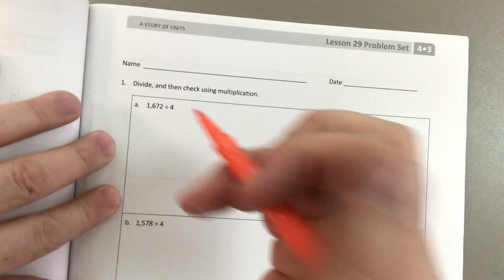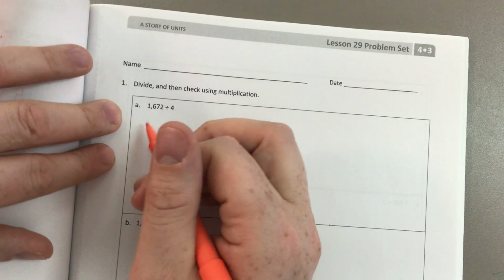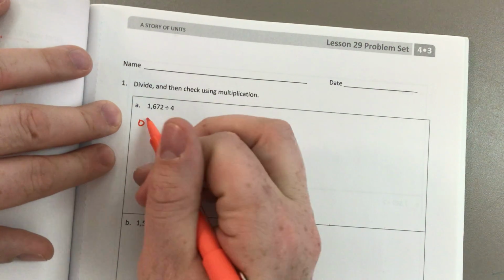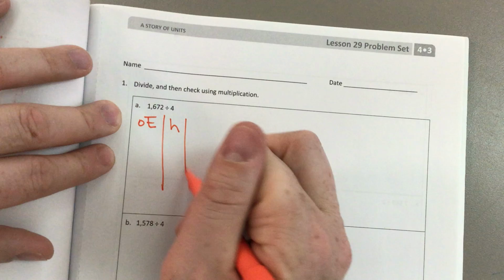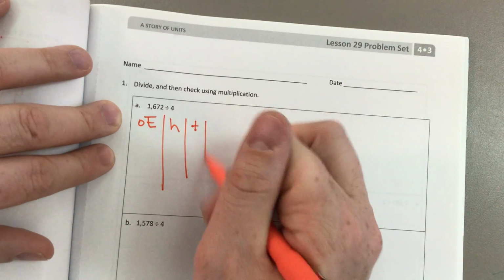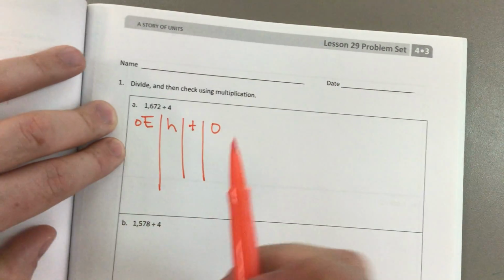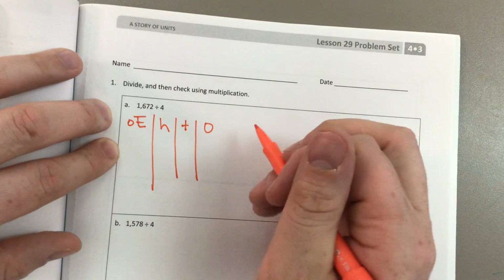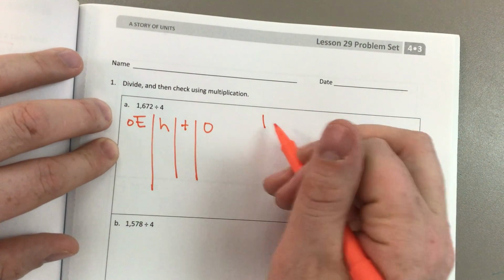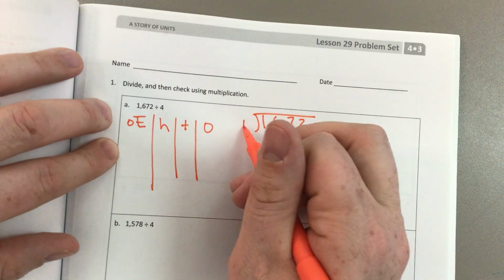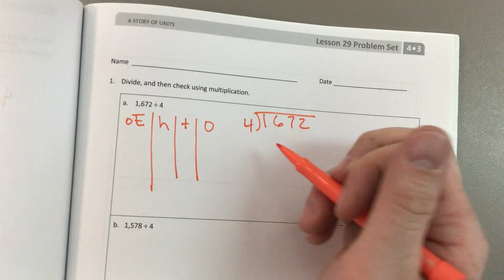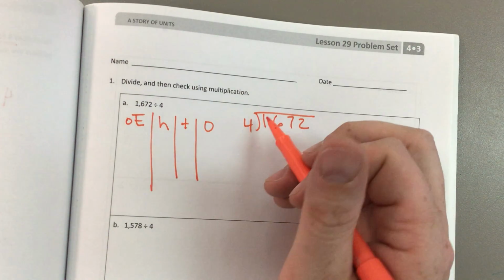At this point, you should probably be leaning into the long division method. What I will tell you is if you're still using place value chart, the same process will be there. You're going to use your 1,000s place, your hundreds, your tens, and your ones. That's the only difference. But for this problem, I'm going to go ahead and do it in standard algorithm. We have 1,672 divided by 4.